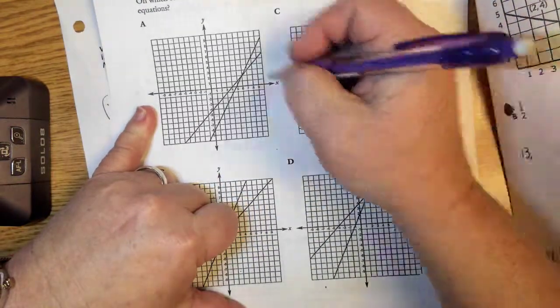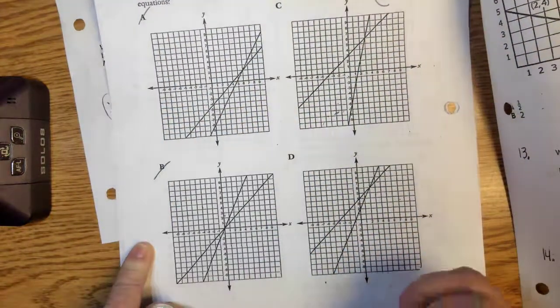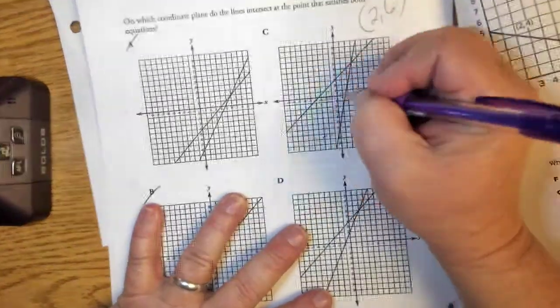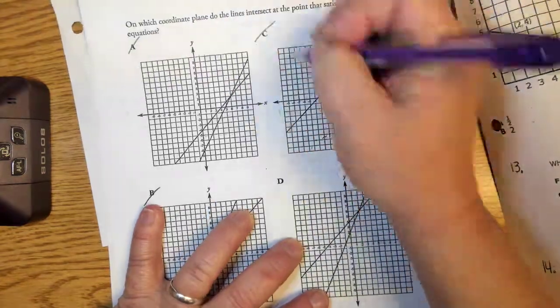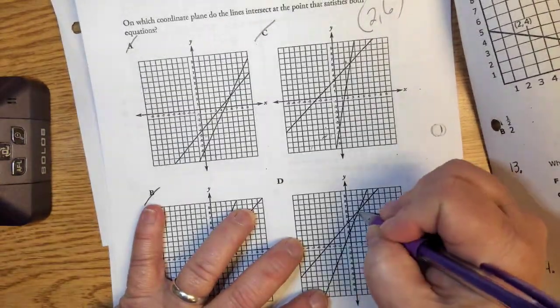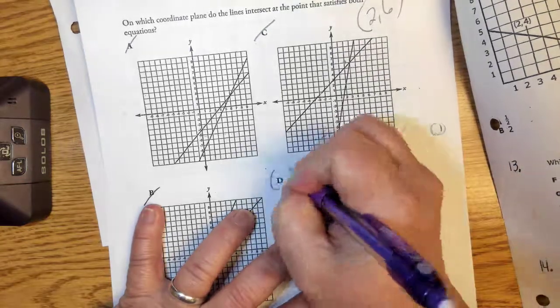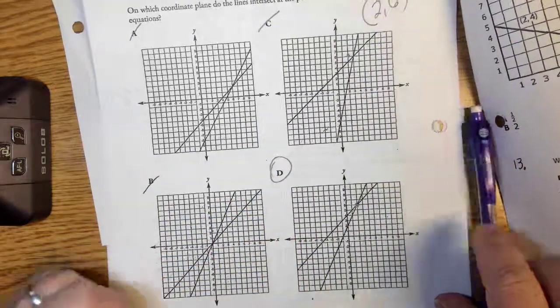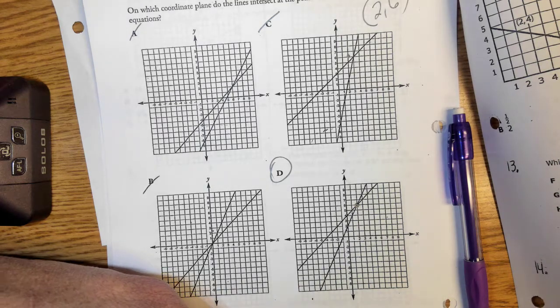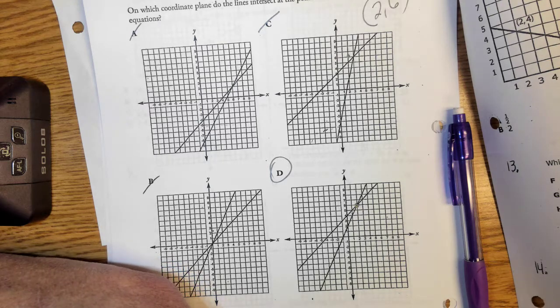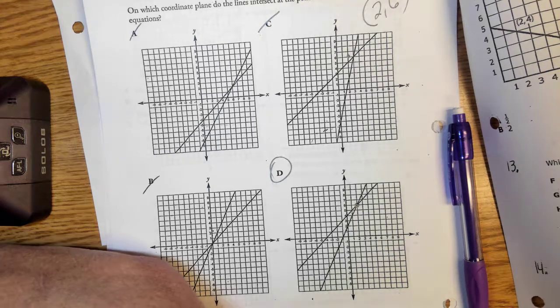And then I know it's not this one. I know it's not B. I can go to C and say 2, 6. That ain't going to work. Is this one going to work? 2, 6. Yes, it does. So it has to be D. So that is how I would solve it. Sometimes the graphs look completely different, and they're very easy to tell just from the graph, but sometimes they don't. So that's your lesson for today.